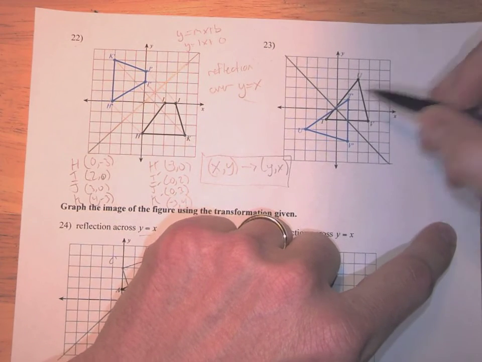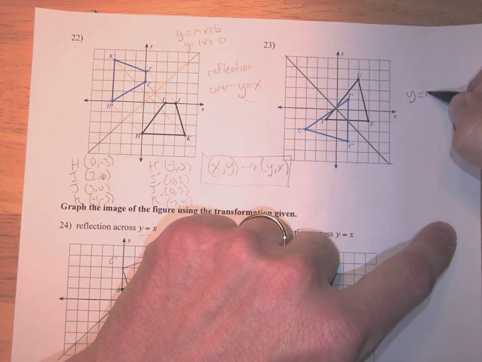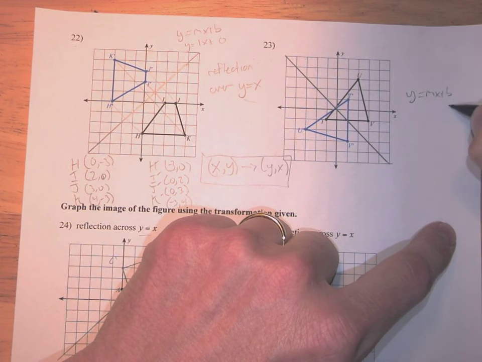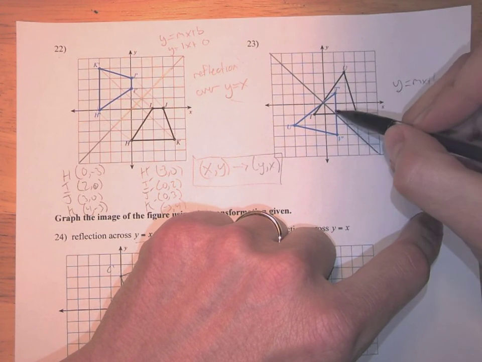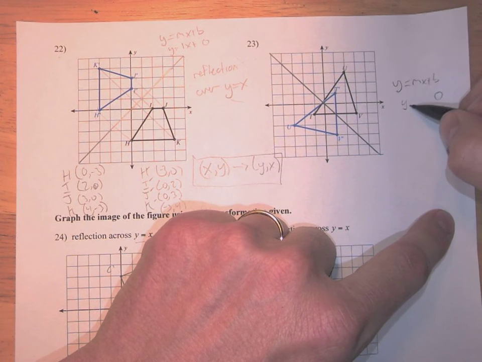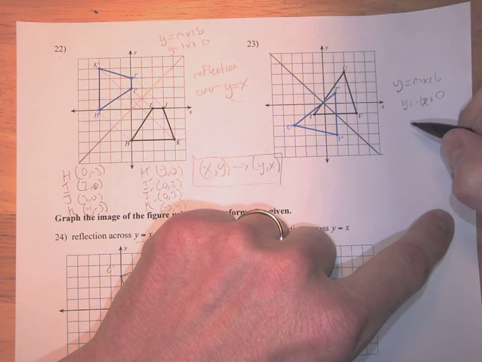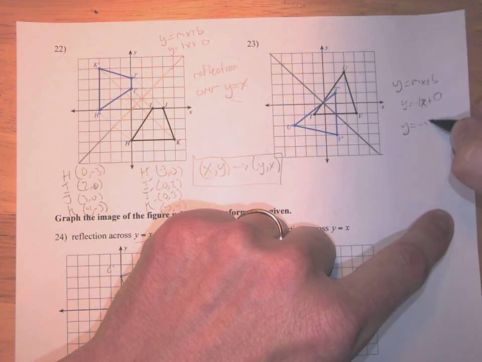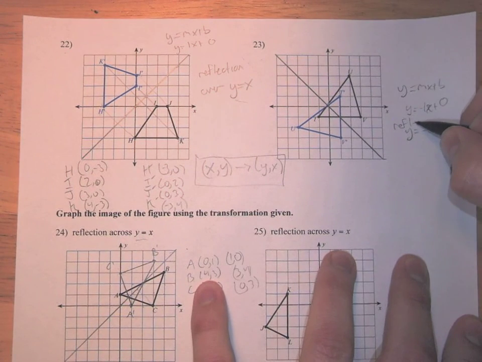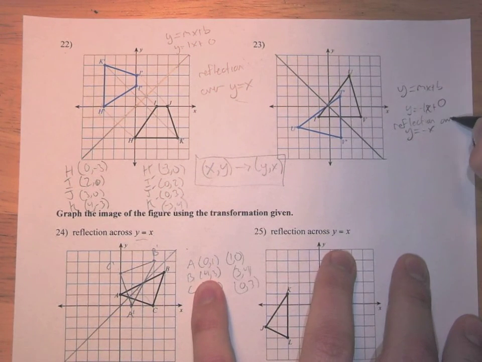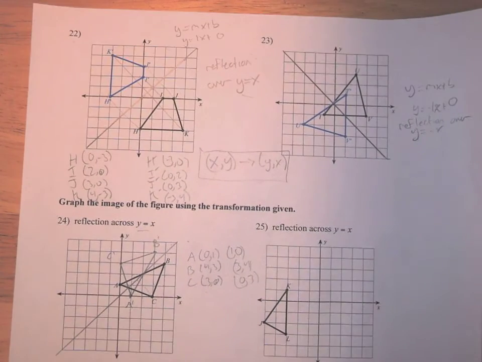Well, think slope-intercept form, still has an intercept of 0, but this guy has a slope of -1, down 1, right 1, down 1, right 1. So this is y equals -1 x plus 0. In other words, it's y equals -x. So this transformation that's happening is a reflection over y equals -x.